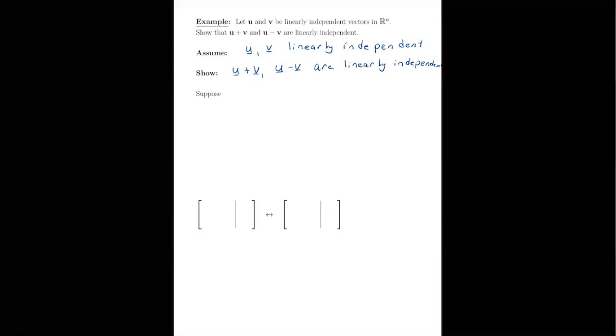We're going to suppose that we have a linear combination of these two vectors equal to the 0 vector. So we suppose that a times, again, u plus v is one vector. If we add two vectors together, that gives us another vector. So u plus v is just a single vector, so we take a scalar multiple of u plus v, plus b times u minus v, and we set this equal to 0.